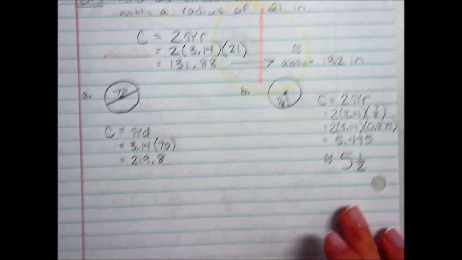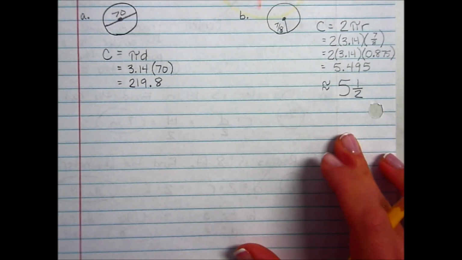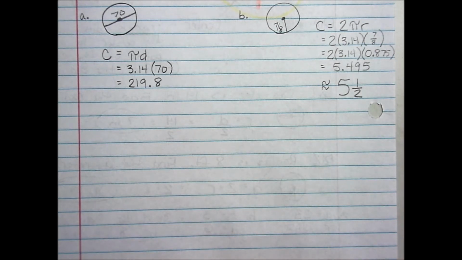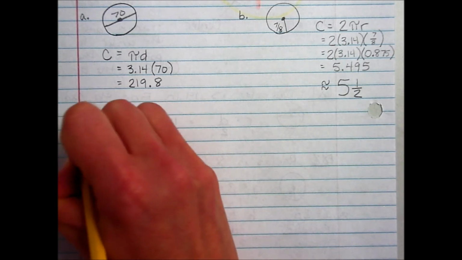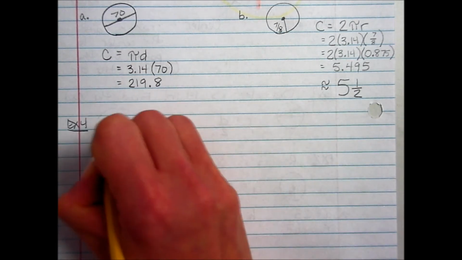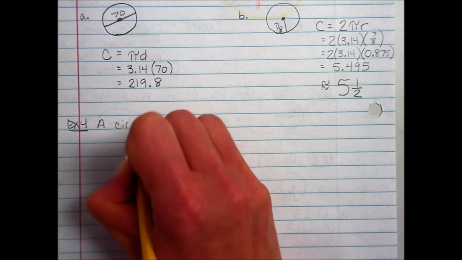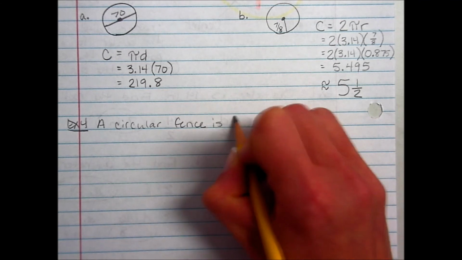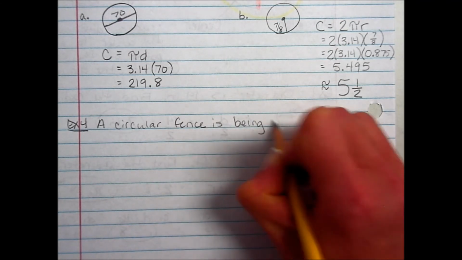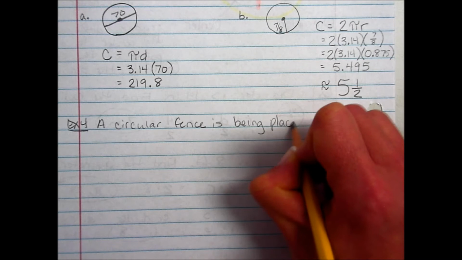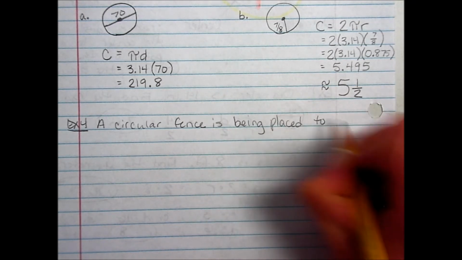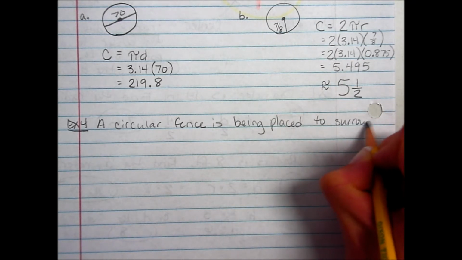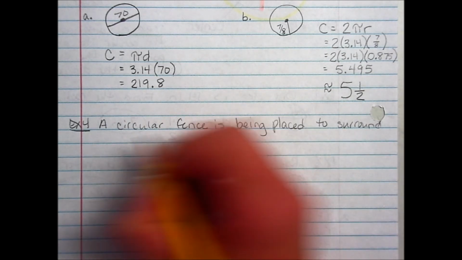Okay, here's another type of example. It's a long problem. You don't have to write the whole directions. You can just write the pieces you need if you'd like. All right, so a circular fence is being placed to surround a tree.